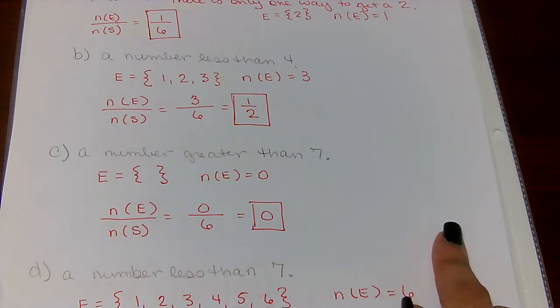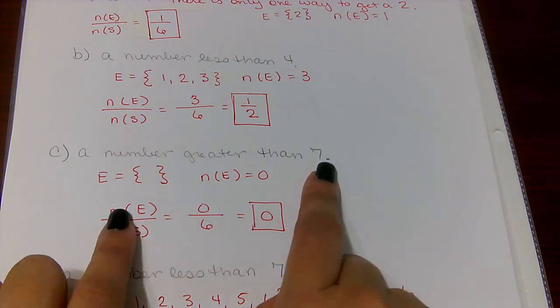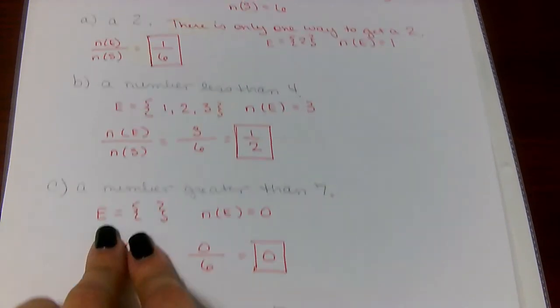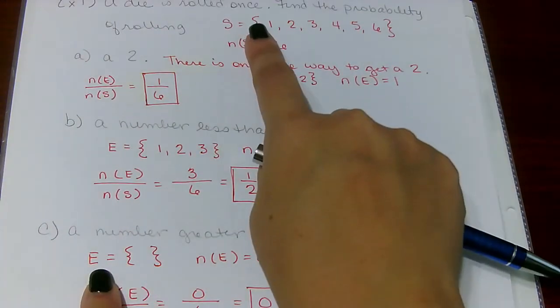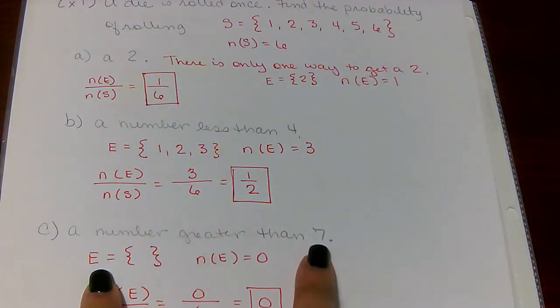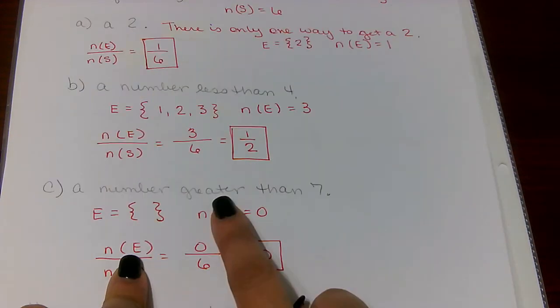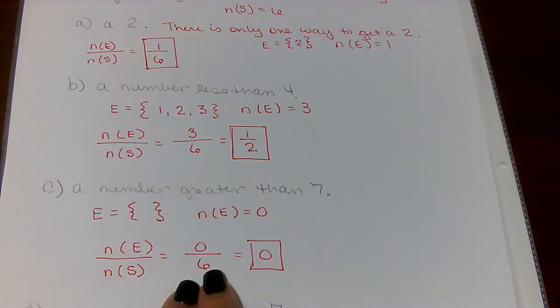Part C says rolling a number greater than 7. In this case, if we're rolling a die that is between 1 and 6, getting a number greater than 7 would be an empty set. Remember, we notate it like this. The cardinal number of that event is going to be 0. So the probability of rolling a number greater than 7 would be 0 out of the sample space of 6, which would give us a 0 probability.